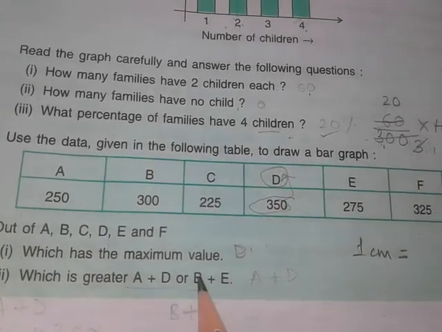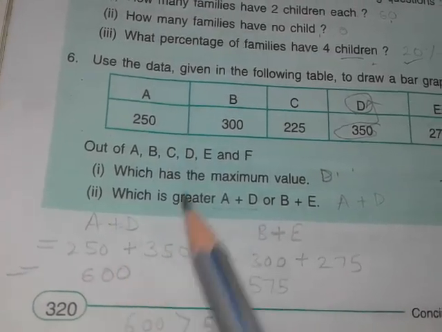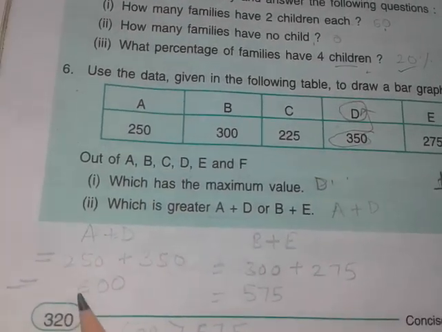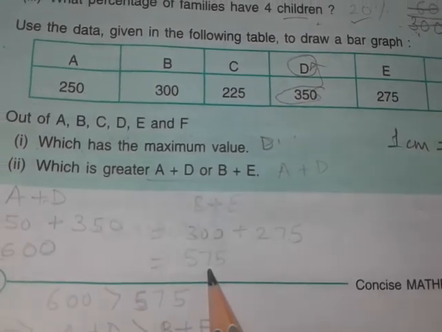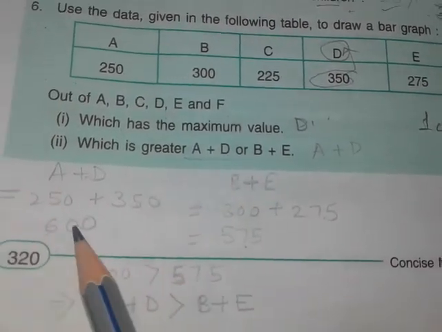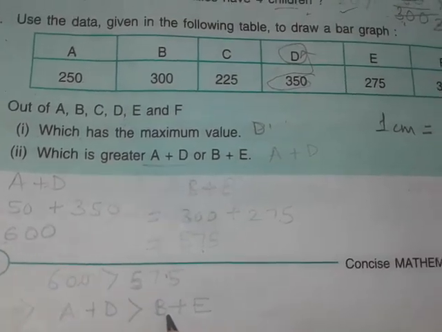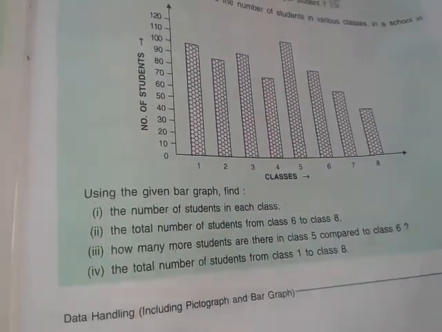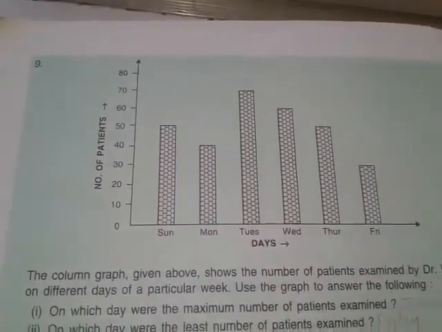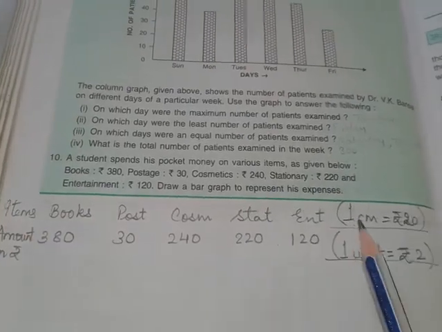Which is greater, A plus D or B plus E? You can see A plus D: what is A? 250. What is D? 350. So 600. And B plus E is 300 plus 275, that is 575. So obviously 600 is greater than 575. So A plus D is greater than B plus E. Similarly, question number 7, 8, 9 and 10. 10 I have explained to you with this.